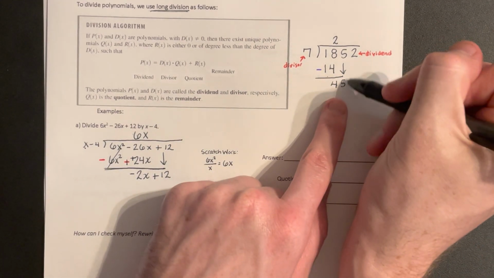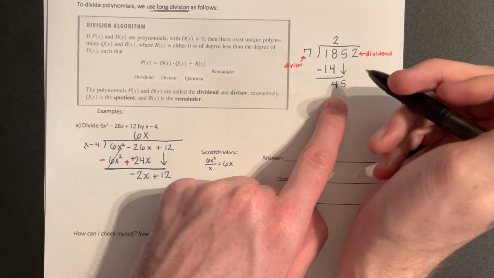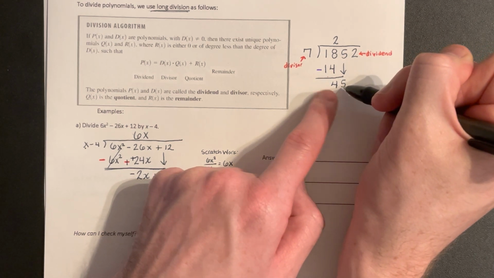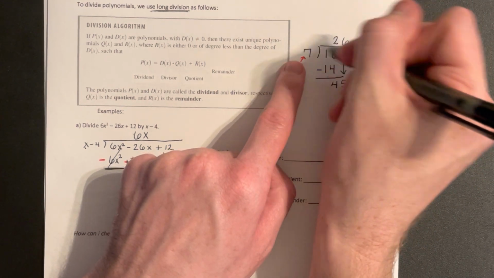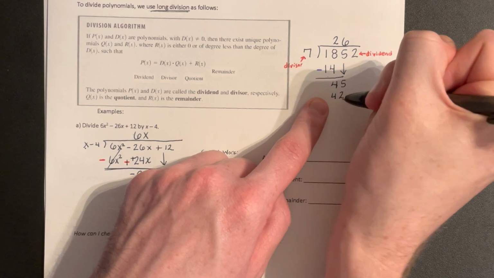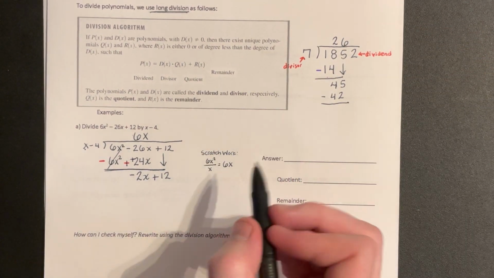So just like we brought down the 5 we would start this over again with 7 into 45. So how many times can 45 be divided evenly by 7? Would be 6. And you start that process again by doing 6 times 7 is 42. When we draw that line, that's where we subtract. So let's do this again.